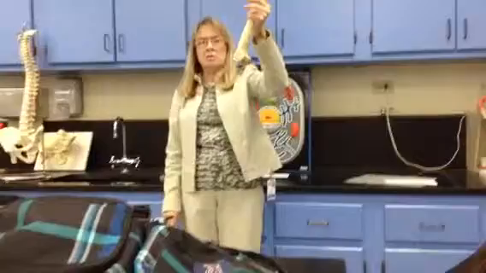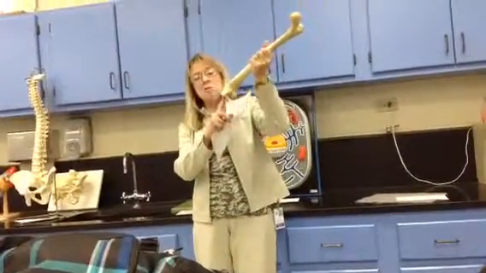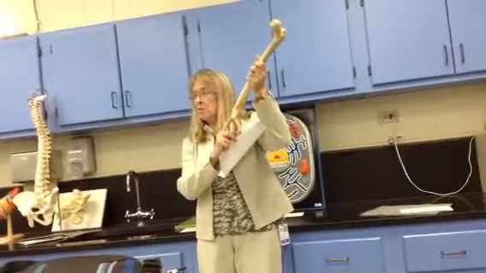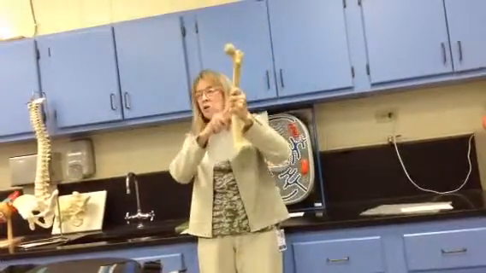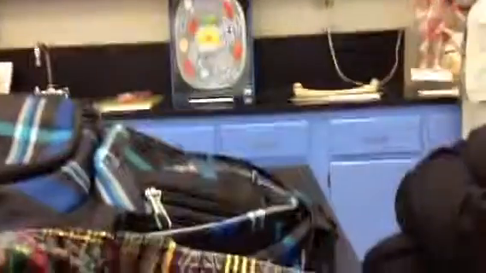What can I ask you about the bone? Spongy, compact. The shaft is compact, right? And yellow and red. The ends are spongy. What's made in the spongy bone? Red marrow. Yellow marrow is in the shaft. Okay. All right.